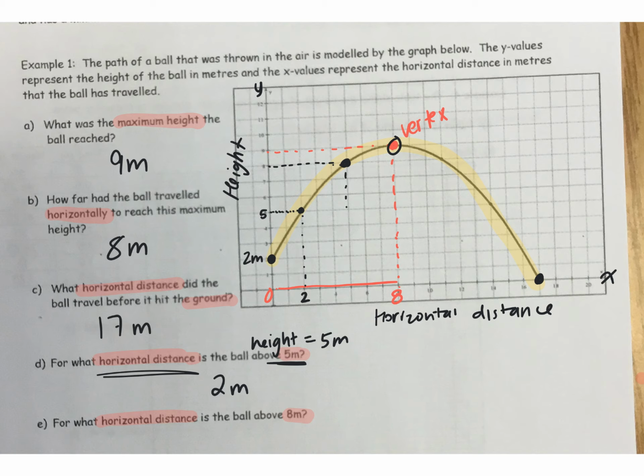How many meters did it travel? 5. But there's actually two answers for each, right? The ball goes up, but then it must come down. So it actually was at a height of 5 meters above the ground here and here. How far did it travel to get back to 5 meters? What's this number here? So it was 2 meters and 14 meters.